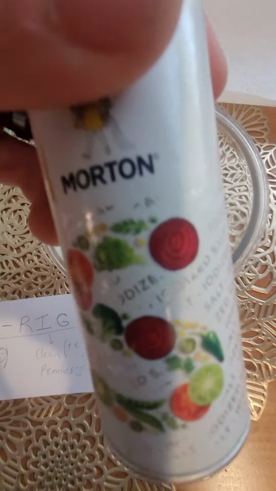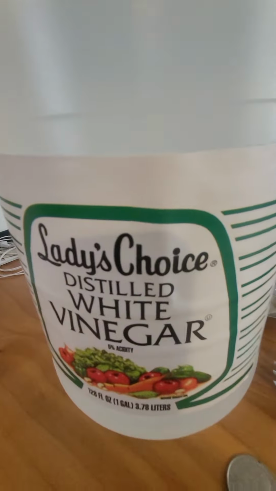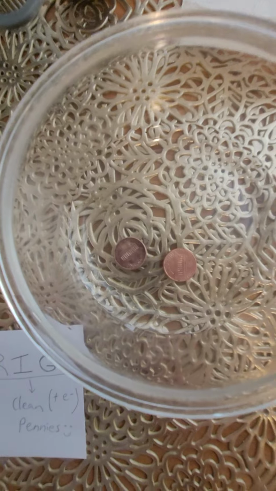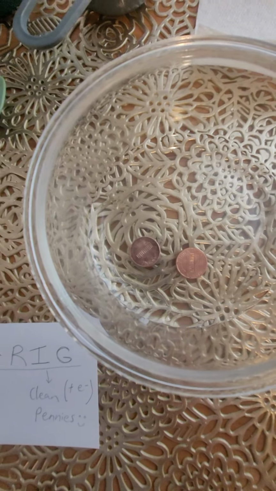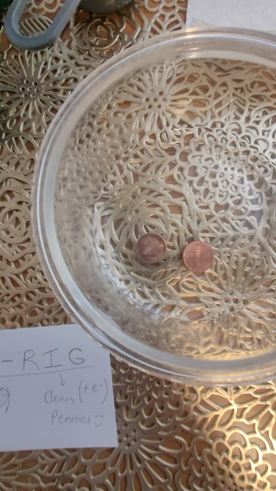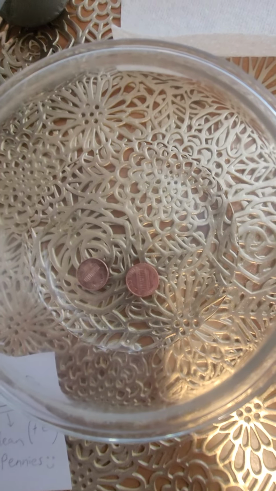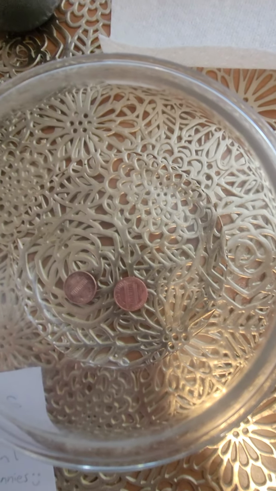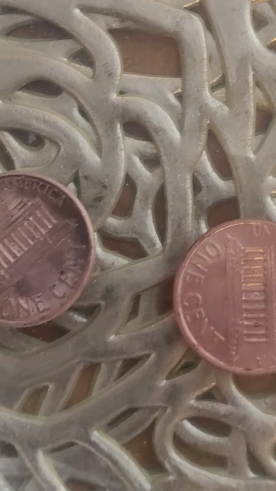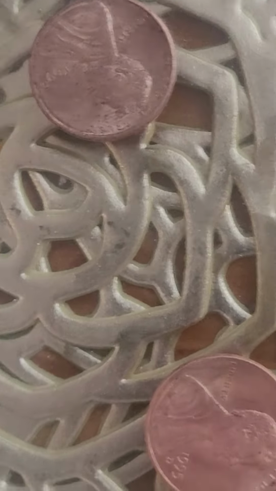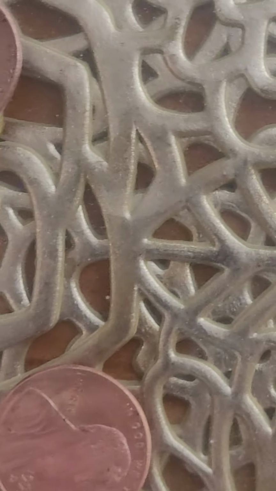What we have in the salt and vinegar solution is acetic acid and sodium chloride. So the acetic acid in the vinegar combines with the salt to actually form sodium acetate and hydrogen chloride. As we see, our pennies are still cleaning up. So we get sodium acetate and hydrogen chloride, right?